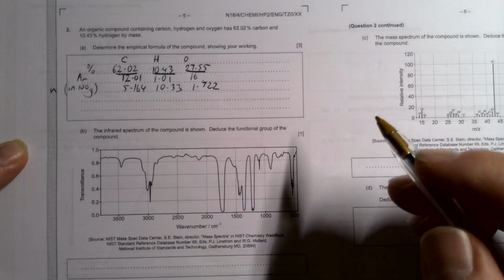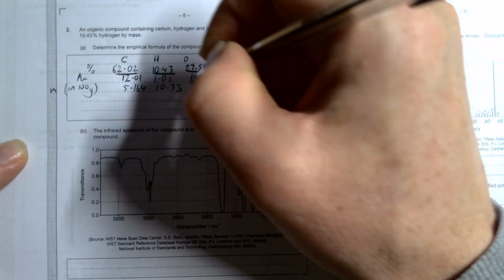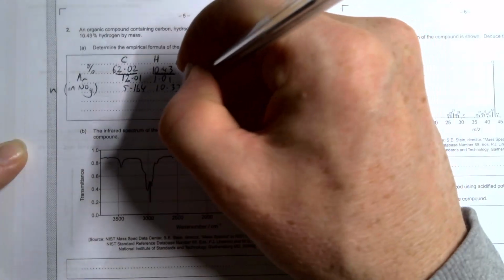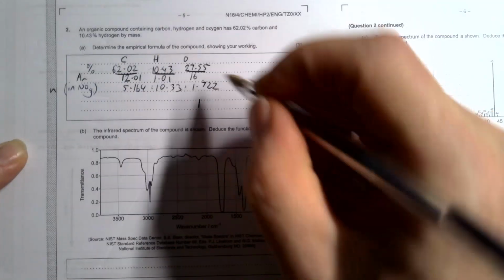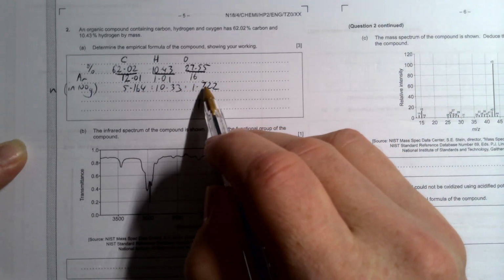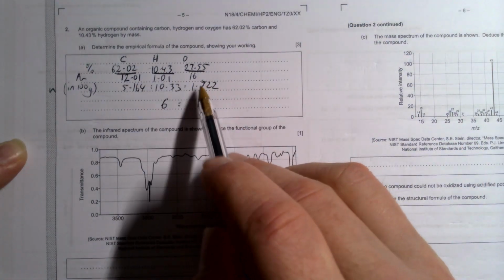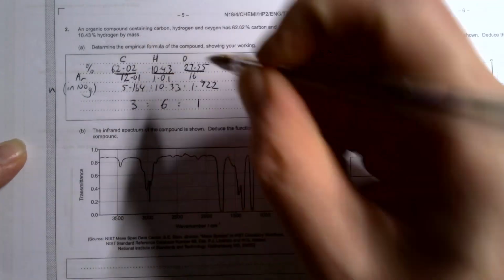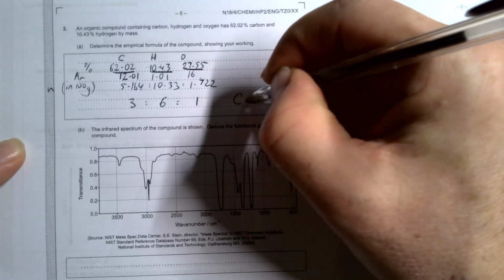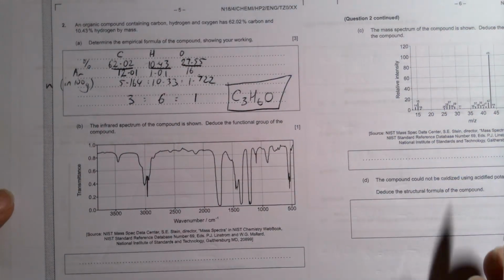Then you divide them all by the smallest. The smallest one of these three numbers is this one. So to work out a ratio, you divide them all by the smallest one in that set of 3. Divide that by itself, you get 1. Divide that by that, you get 6. And divide that by that, you get 3. So the ratio is 3 carbons, 6 hydrogens, and 1 oxygen. So the empirical formula is C3H6O. And you do need to give the empirical formula to get the mark there.